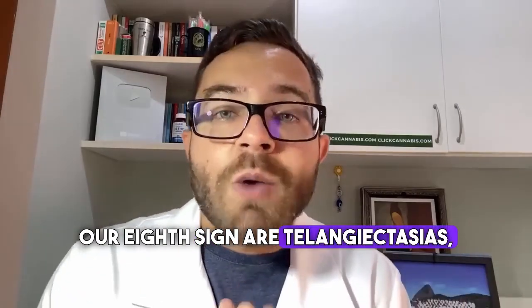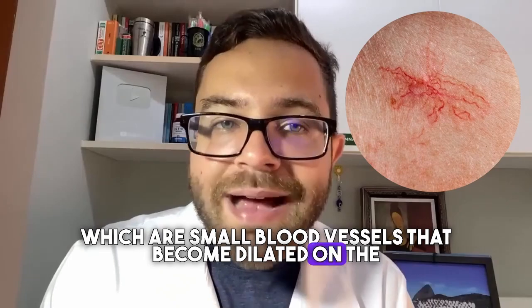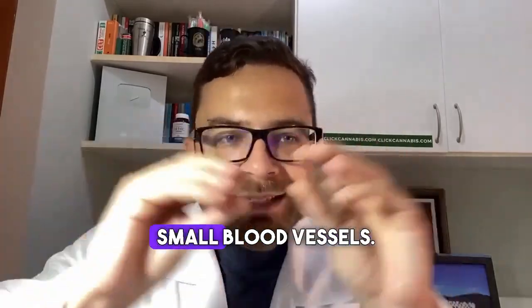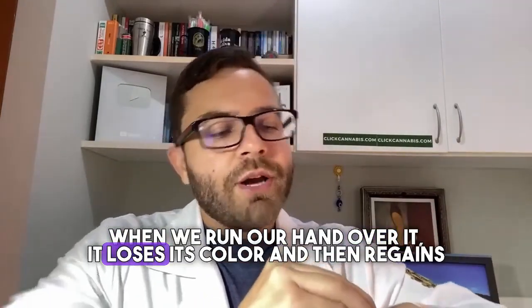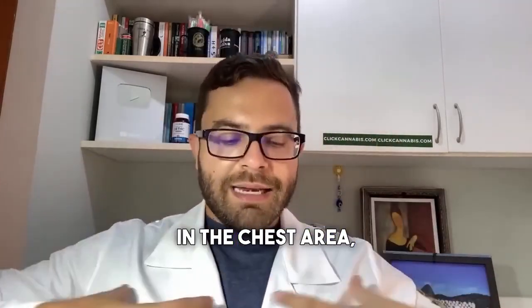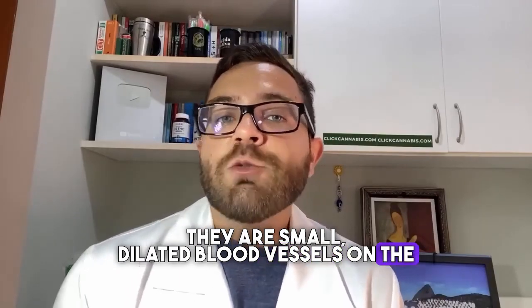Our 8th sign are telangiectasias, or spider veins, which are small blood vessels that become dilated on the skin surface. So in the cover image, there's a picture of a telangiectasia. The design of a telangiectasia is these small blood vessels. It's like a dot, and it branches very superficially in the skin. When we run our hand over it, it loses its color and then regains its color. It can appear anywhere on the face, here in the chest area, on the abdomen. So they are small vascular clusters. These are telangiectasias, small dilated blood vessels on the skin surface.